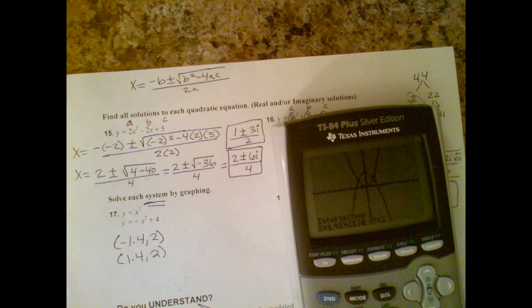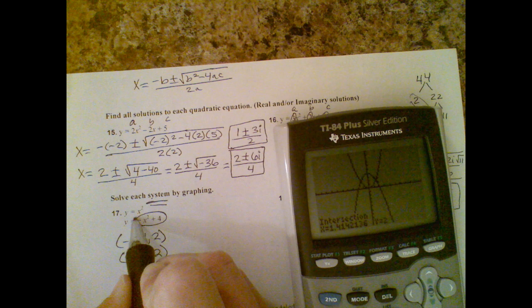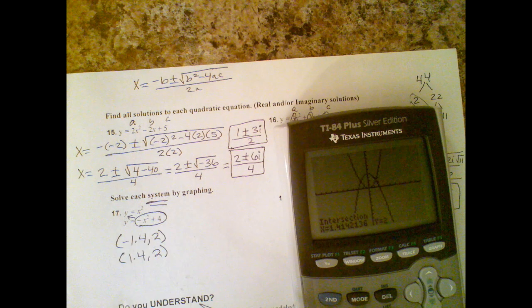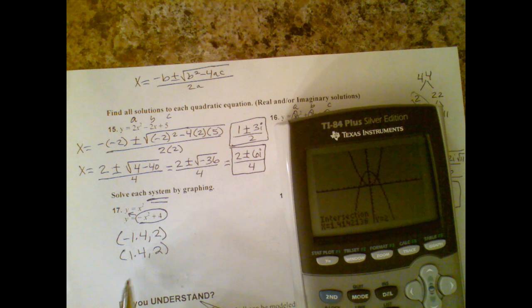The other method that you could do for this, you could use substitution. So you could substitute this in for our y and then start solving for your x. Once you get your 2 x values, you're going to get -1.4 and +1.4. You would have to plug that into either of the equations and then solve for your y value.